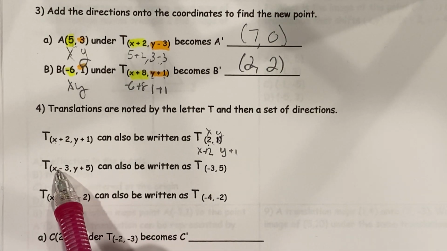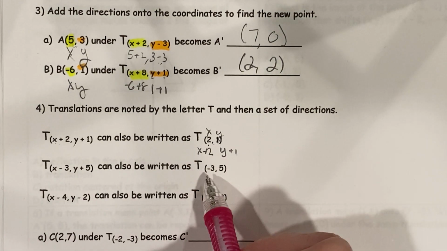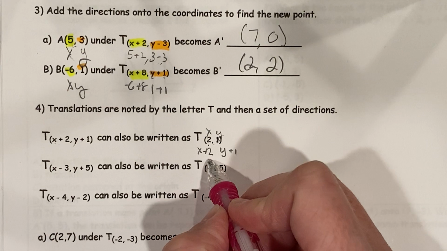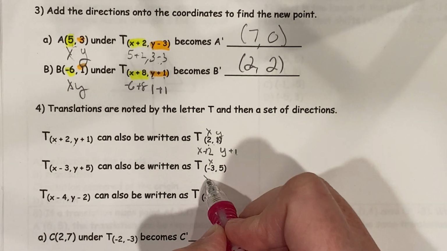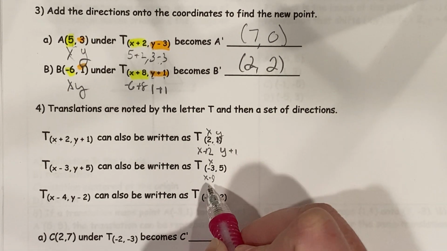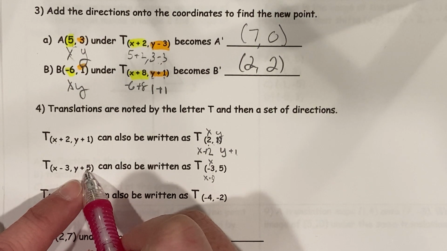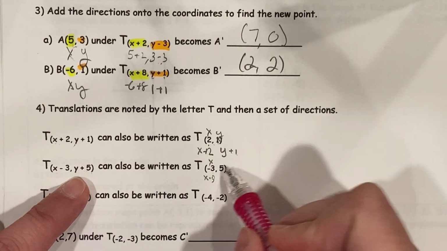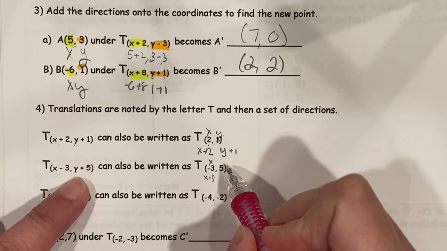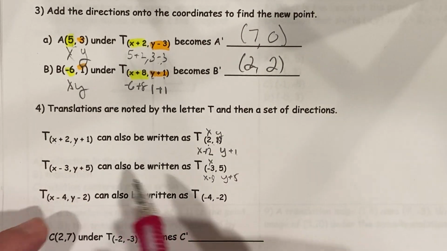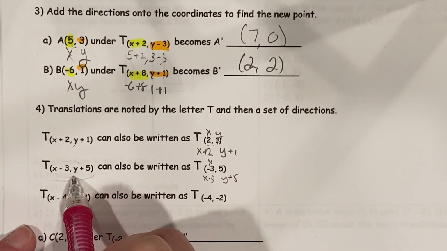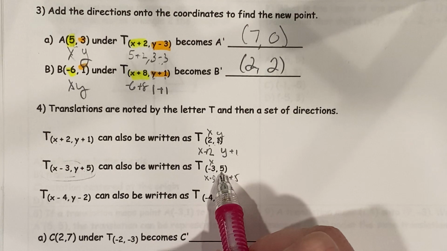Okay. So instead of writing it this way, x minus 3, they're just going to write the negative 3. But you know that this is the x coordinate. So you know you take 3 away from x. Here's the y. Okay, y plus 5. They just write plus 5. But this really means y plus 5. So again, instead of writing it this long way, they can write the shortcut way.